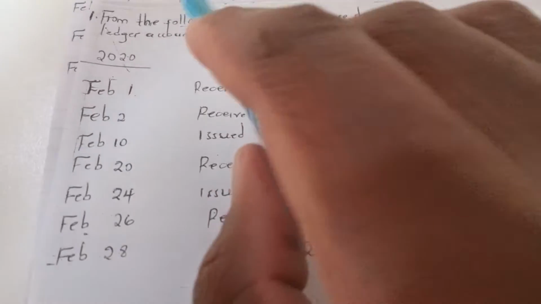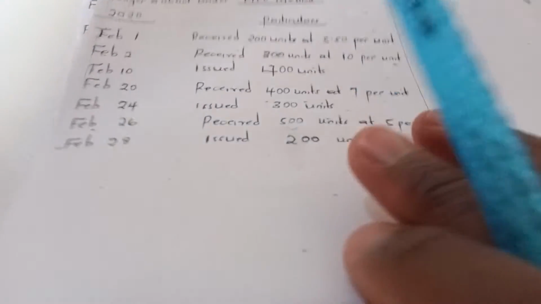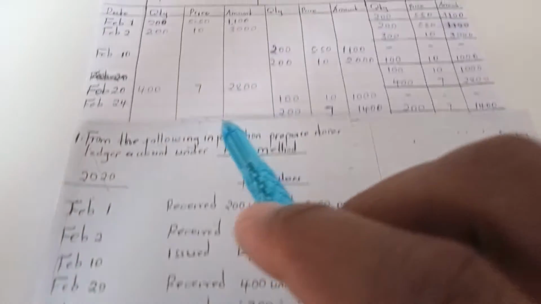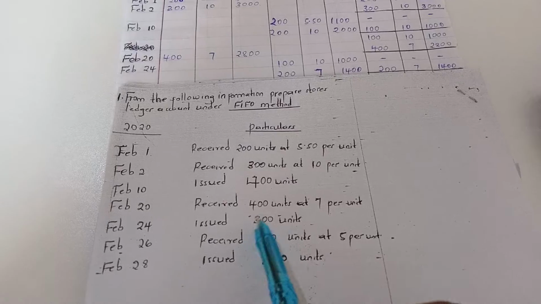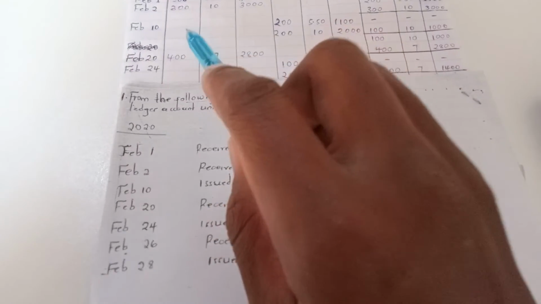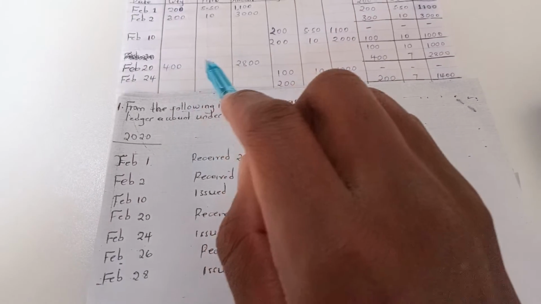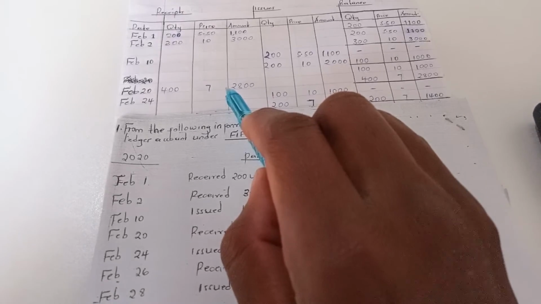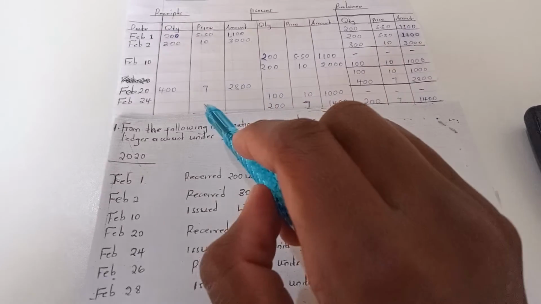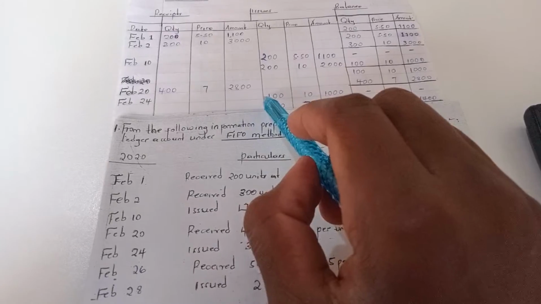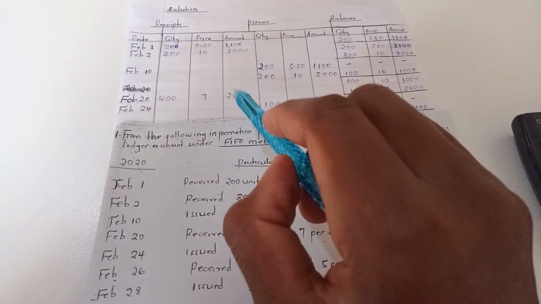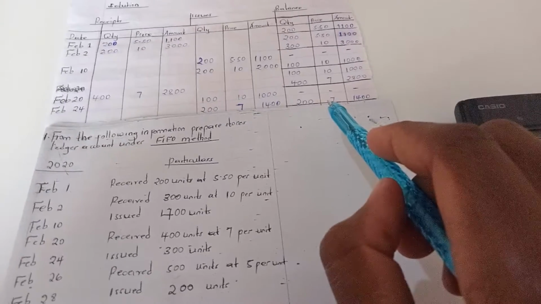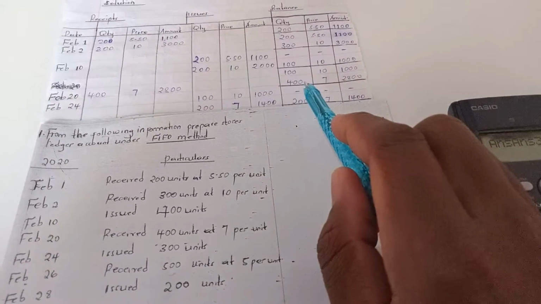So under the reception column, we are going to record the 400 units which were received. It will be 400 units times 7, the 7 being the price per unit, which is 2,800. After recording that, any receipt recorded on the receipt column must always be taken to the balance column. So we're going to take these 400 units.